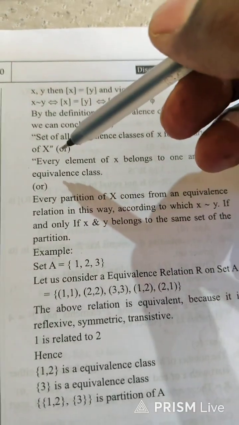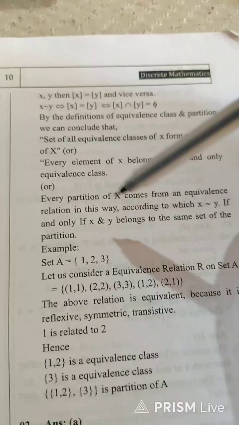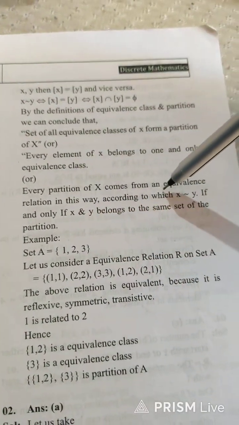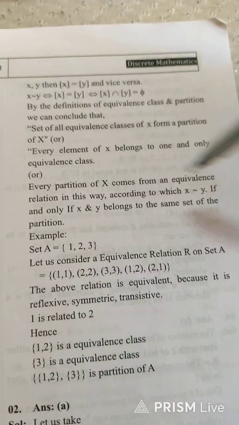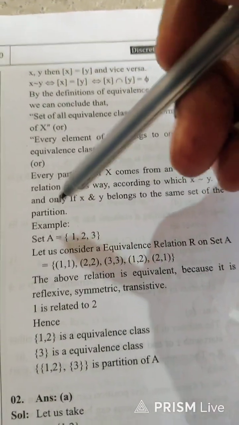forms a partition. x comes from the equivalence relationship according to which x is similar to y if and only if x and y belong to the same set of the partition.